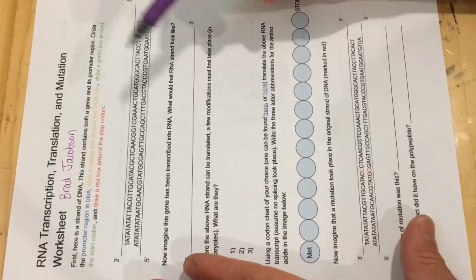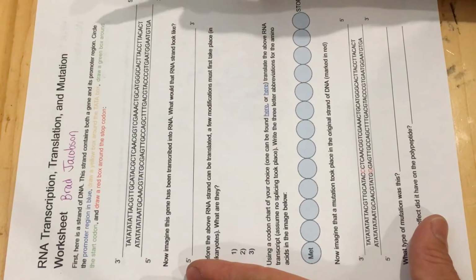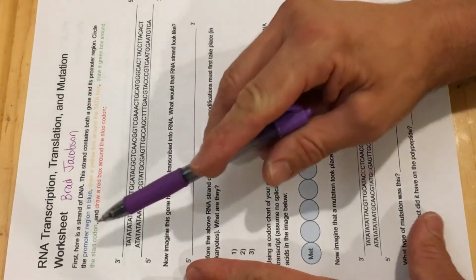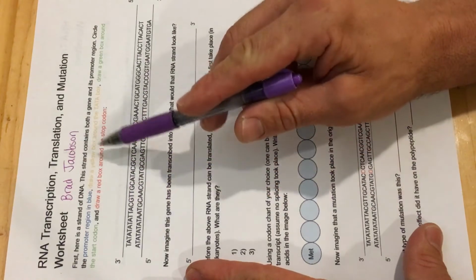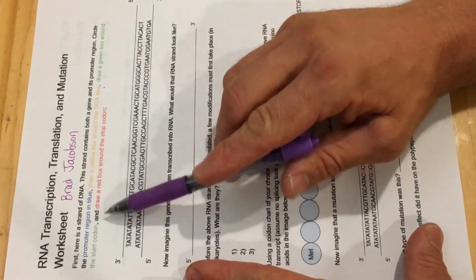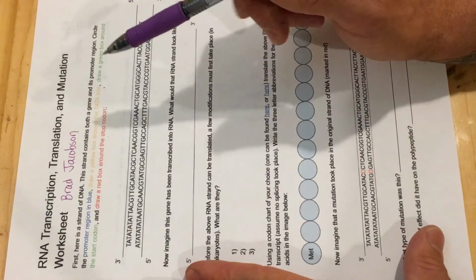So, it said here's a strand of DNA. And it said the strand contains a gene and its promoter region. So first we need to circle the promoter region in blue, draw a yellow box around the TATA box, and then draw a green box around the start codon and a red box around the stop codon.